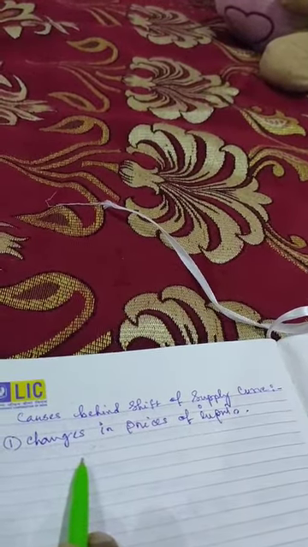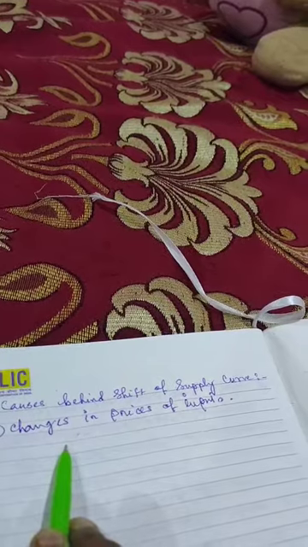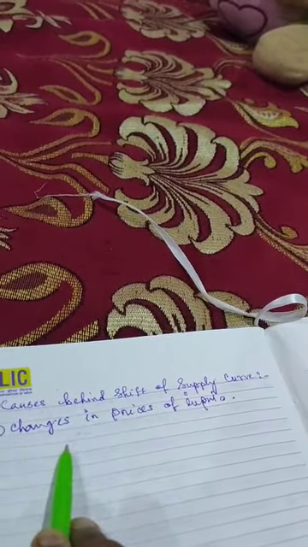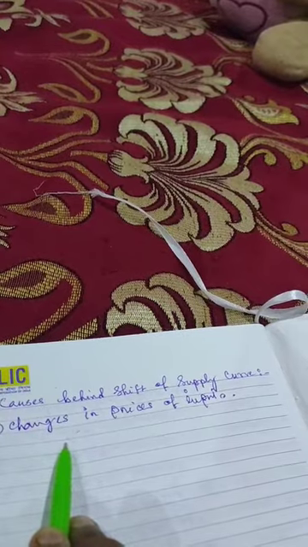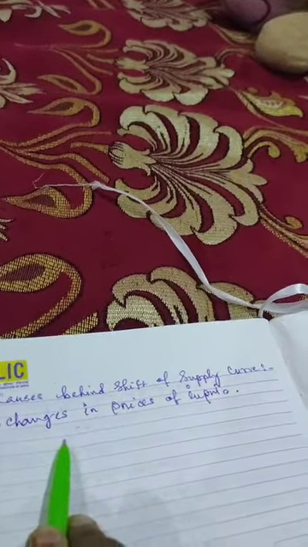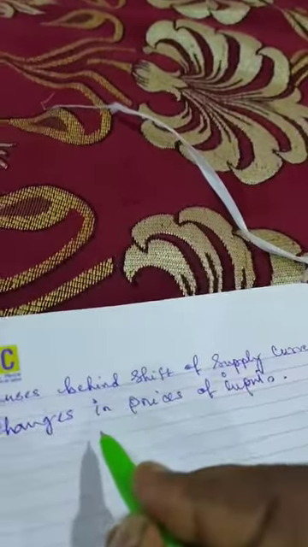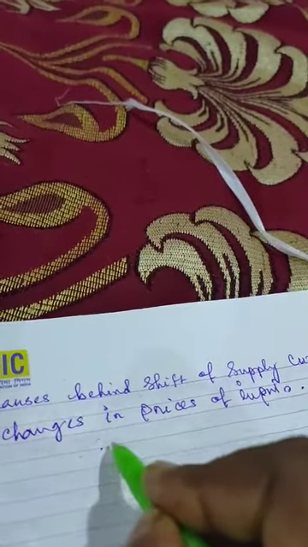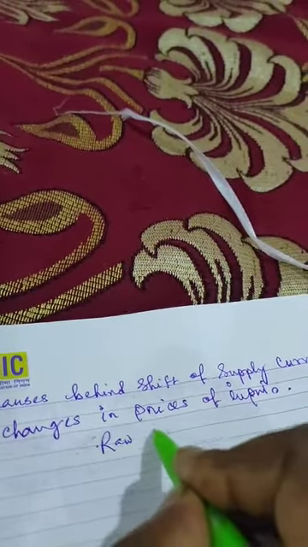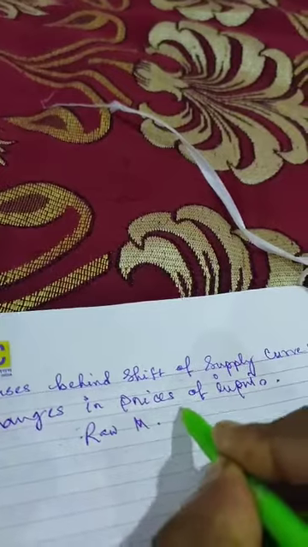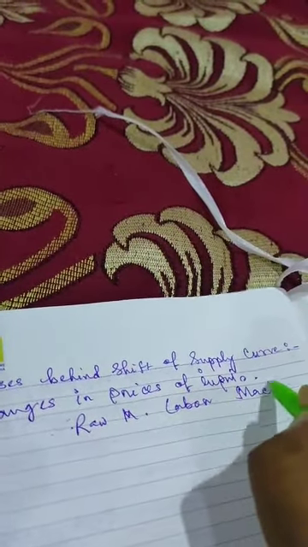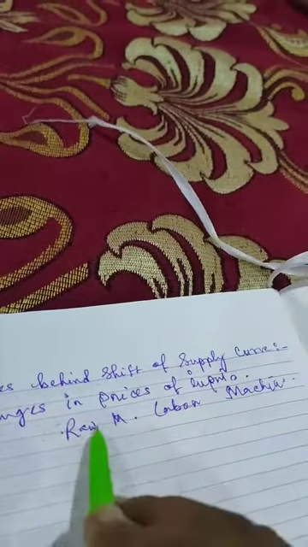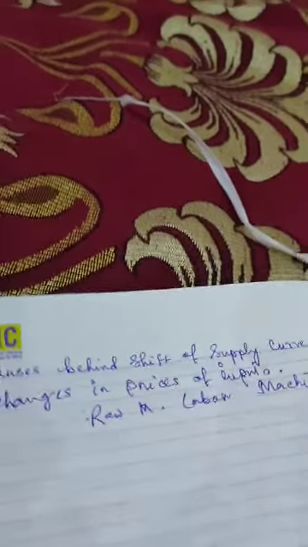Now, other things being equal, the higher the price of any input, the lesser will be the profit from making a product in which that input is used. Raw materials, labor, and machines are all called inputs in the production of a commodity.